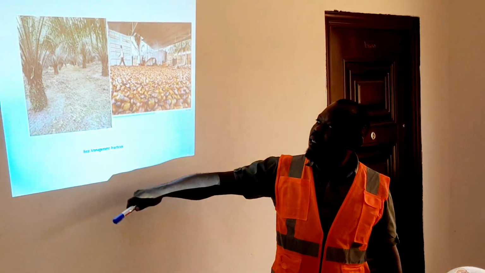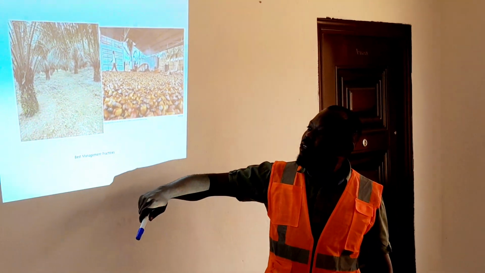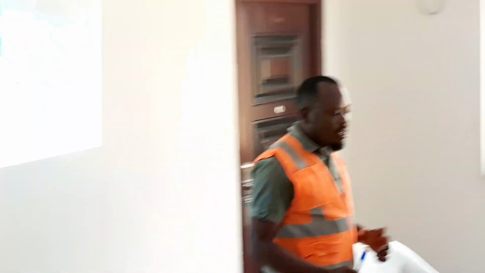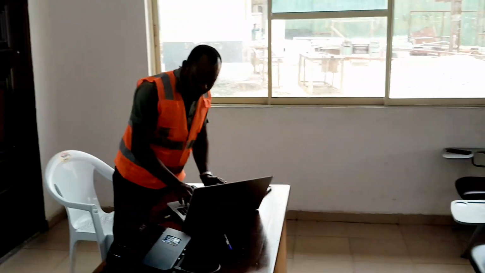Look, the field is clean. The palms are very greenish. The circles around the palms are weeded. Okay, so that's a very good practice.